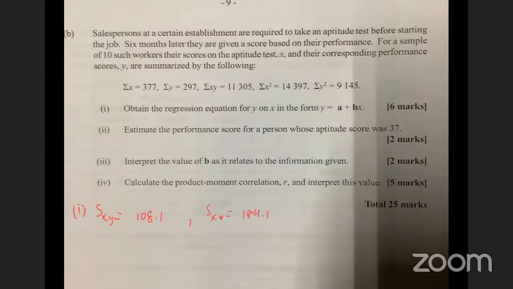So your b value, when you use the formula, is 108.1 over 184.1, which is 0.587. And your a value is y bar minus b x bar. When you work it out, I have 7.57 here.